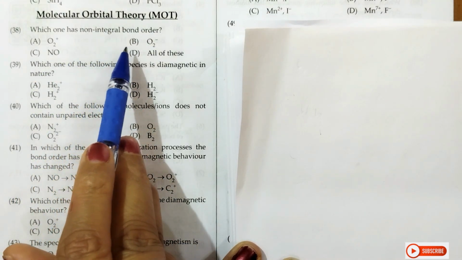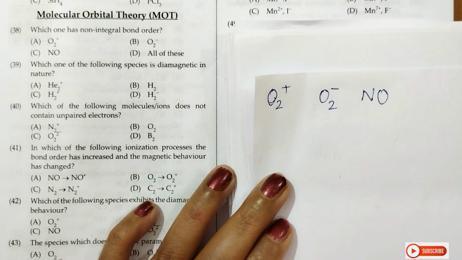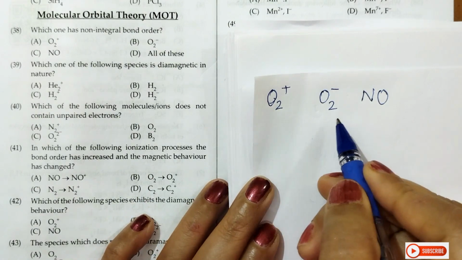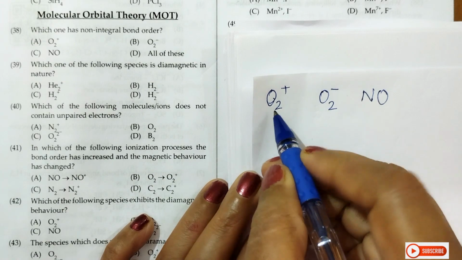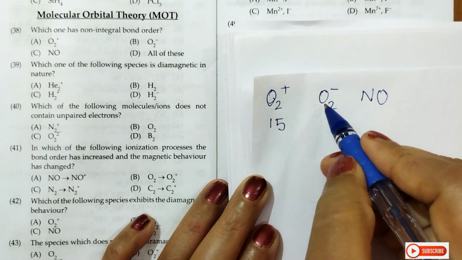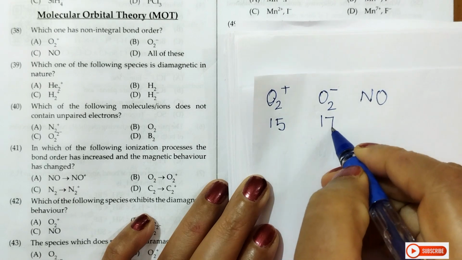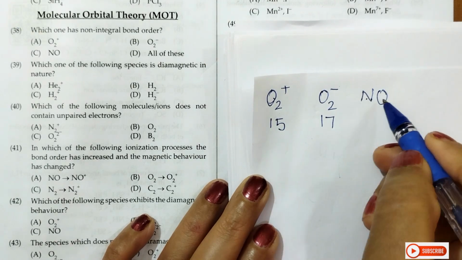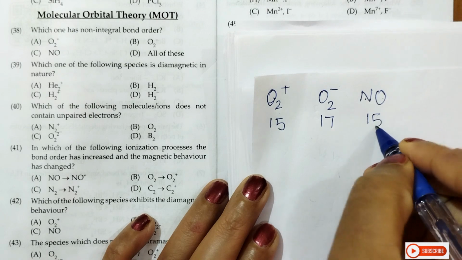See the first question: which one has non-integral bond order? So let's write all the 3 molecules first. Now let us calculate the total number of electrons. This will be 16 minus 1, so here there are 15 electrons. 16 plus 1, here there are 17 electrons, and 7 plus 8, here we have 15 electrons.